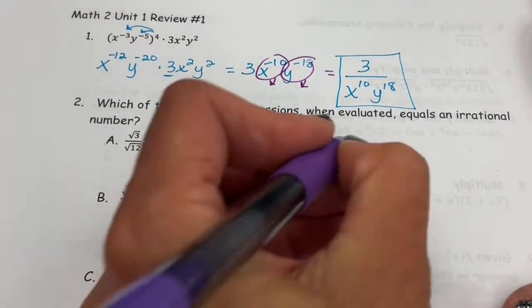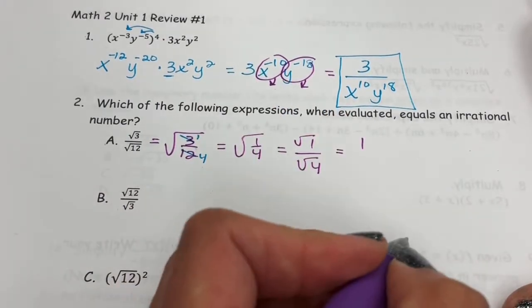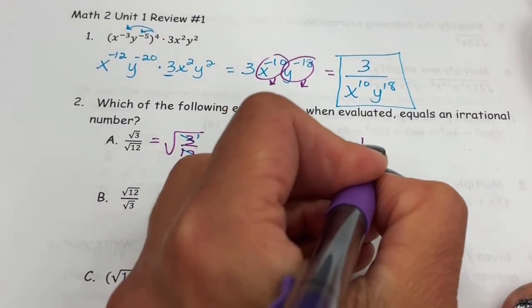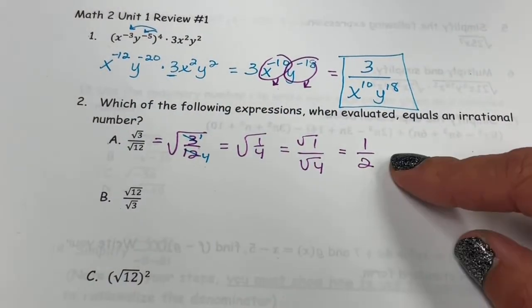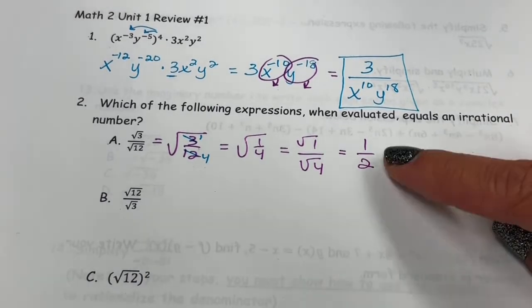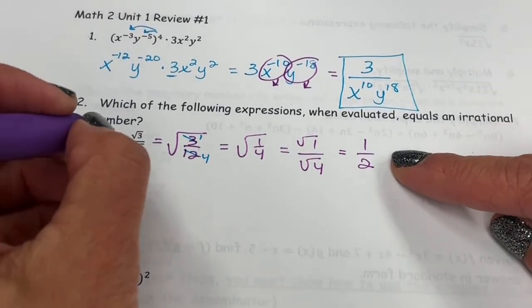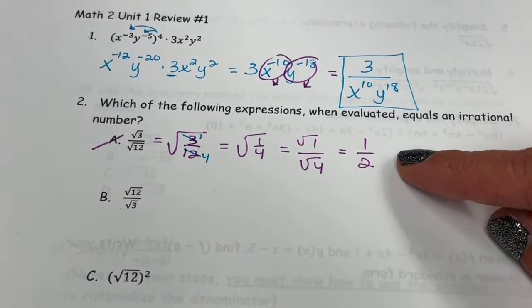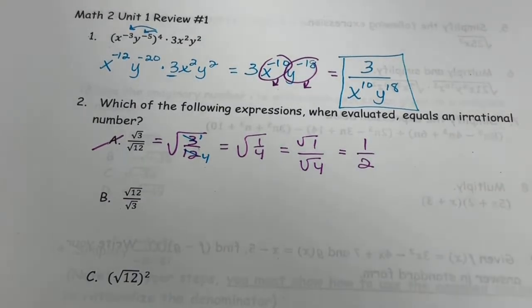What's the square root of 1, guys? It's 1. And what's the square root of 4? It's a 2. So that's a 1/2. That's a rational number. It's not irrational because there's no radical left. So I'm looking for the one that's irrational, so it's not A. All right, let's take a look at letter B.